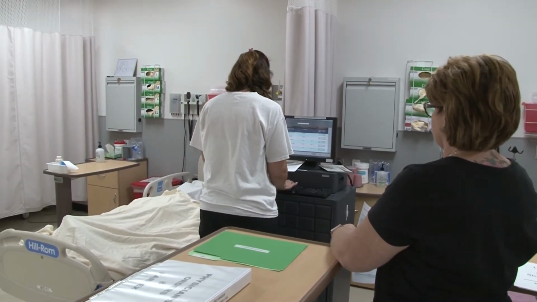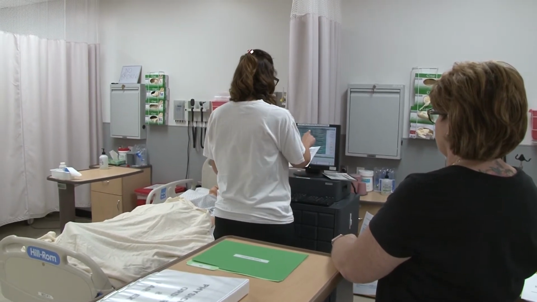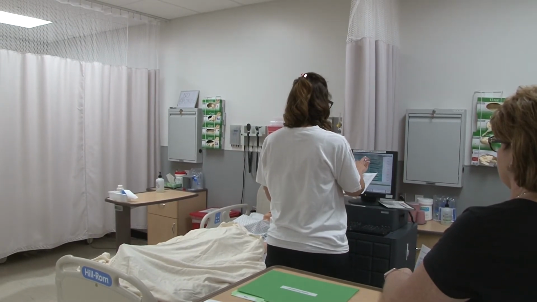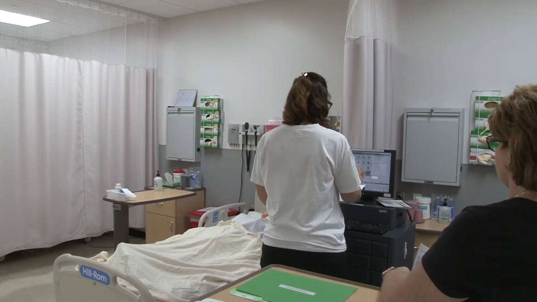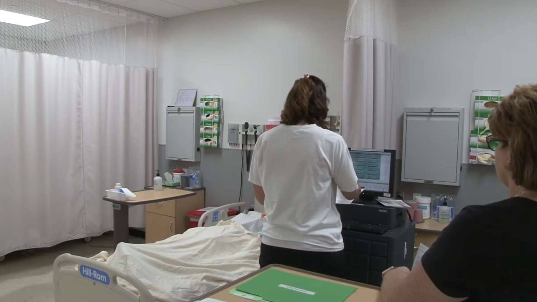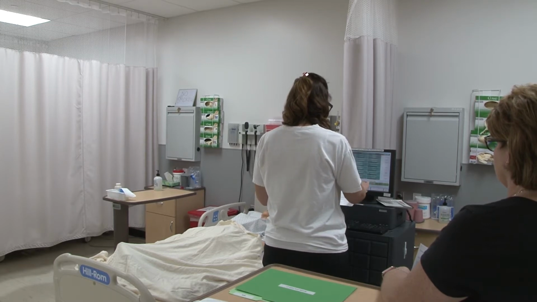Type in Rogers, Steve Rogers, and I have Cardi 120 milligrams, so I know I'm going to be giving half of the dose for my 60 milligrams. And I'm going to be giving Pred 10 milligrams, one of those.